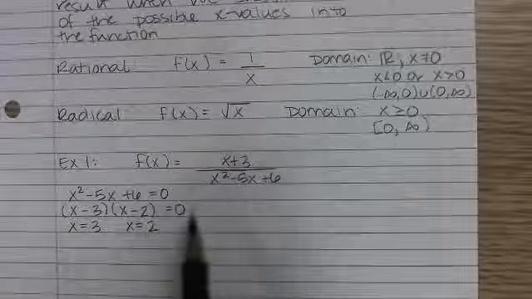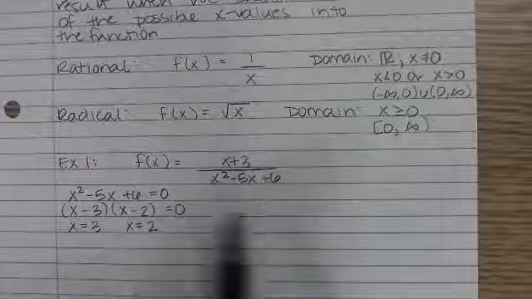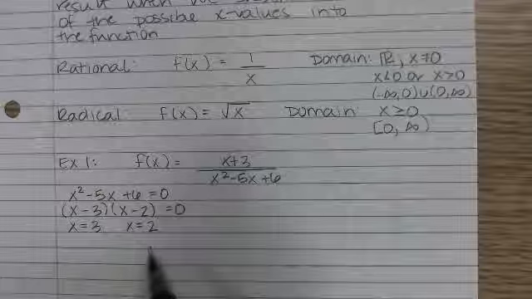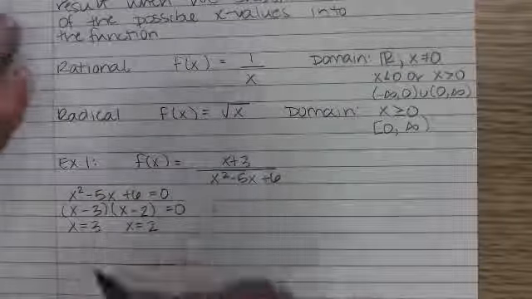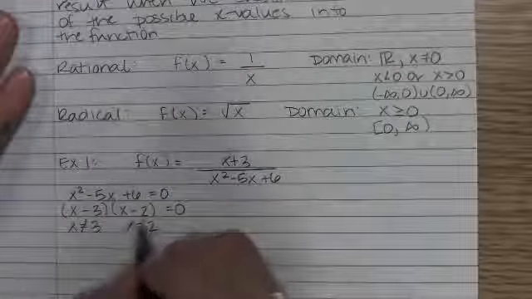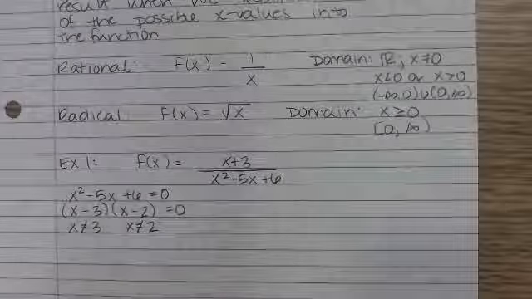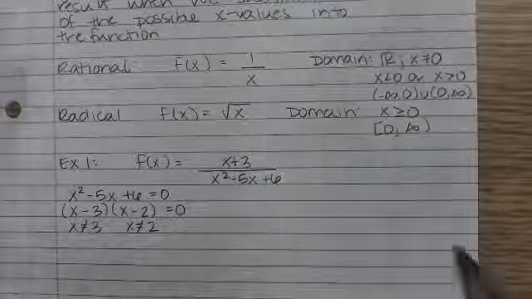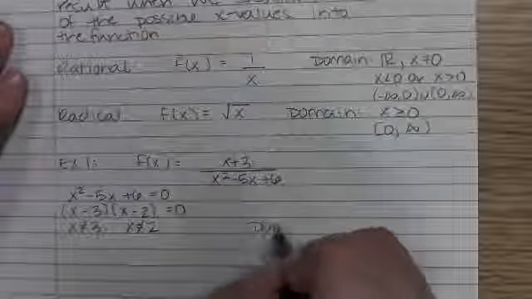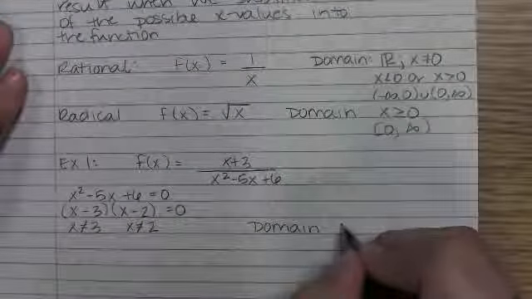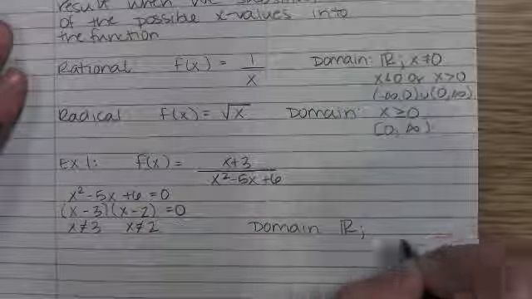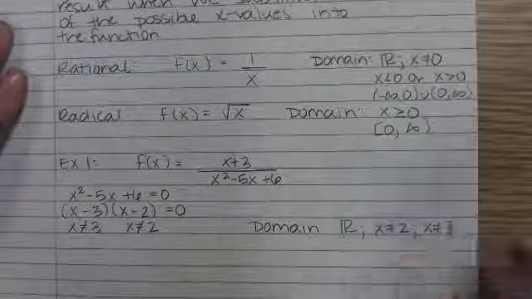So when we look at this, the two values that would make the bottom equal 0 are 3 and 2. And so those are the two values we do not want to have. So once I found them, I'm going to say I can't equal 3 and I can't equal 2. All right. So now for the domain, we have a couple different ways to write it. We can say all real numbers, x can't equal 2 and x can't equal 3.